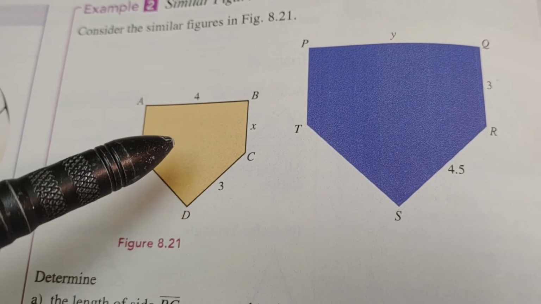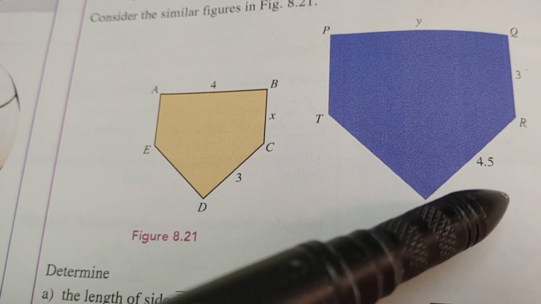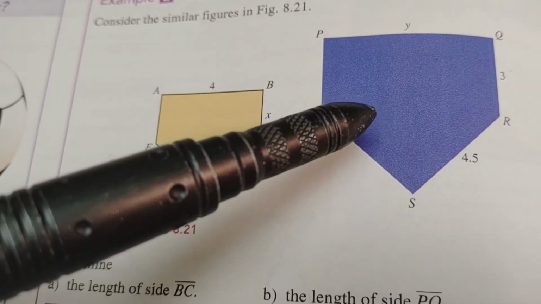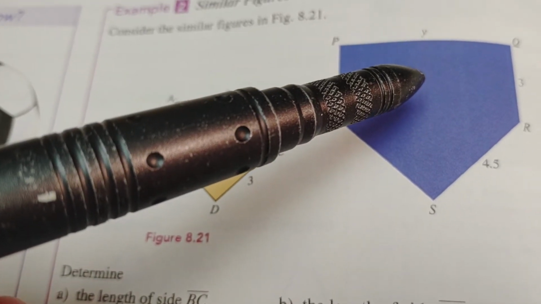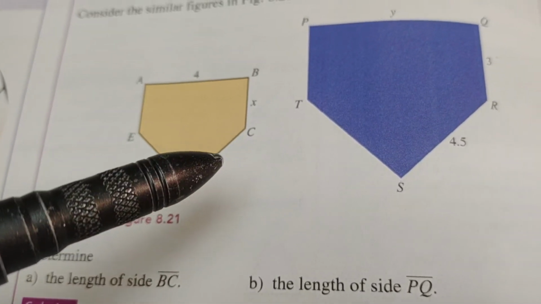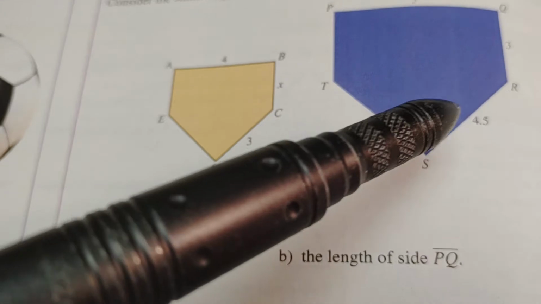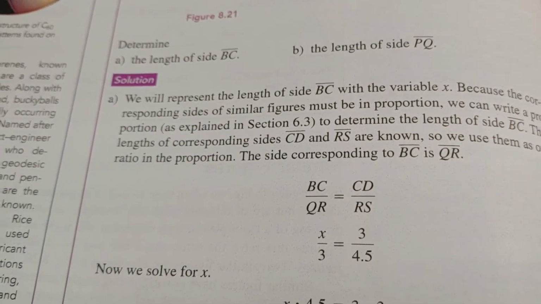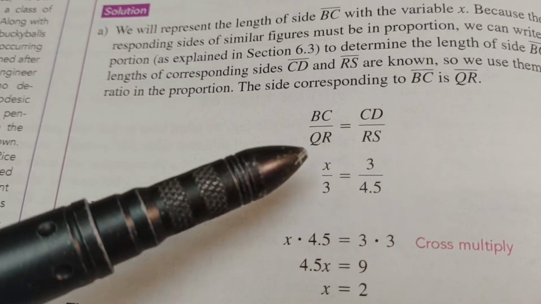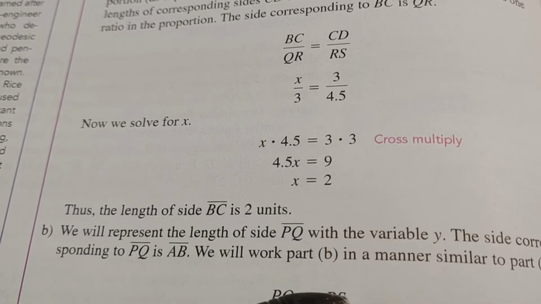So what we can do is we can generally go little over big. So we're going to go 3 over 4.5 equals 4 over y, and we're going to solve that. And then we're going to do 3 over 4.5 and x over 3. So we're going little over big. There's where we're solving for x. We've got x over 3 equals 3 over 4.5. We do the math, we find out x is 2.